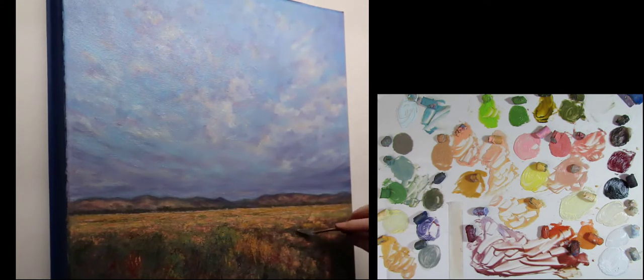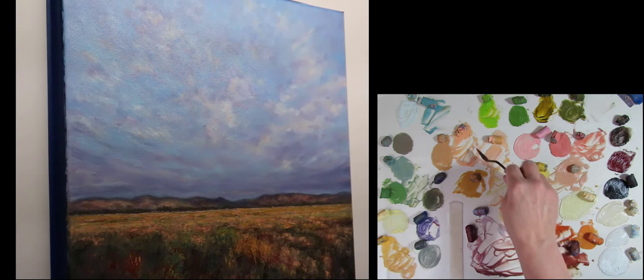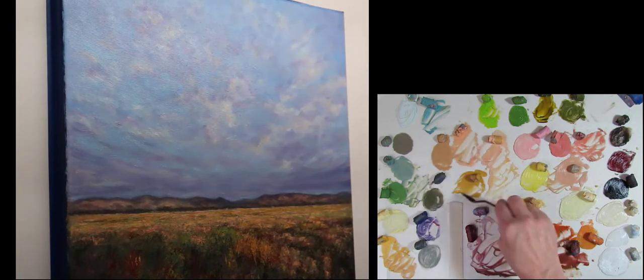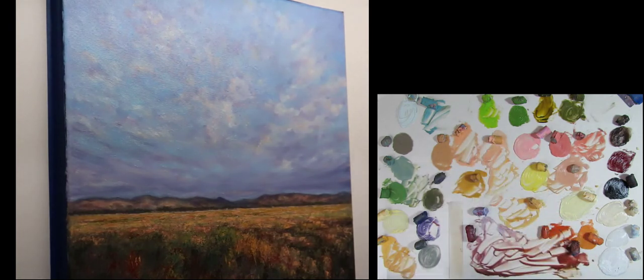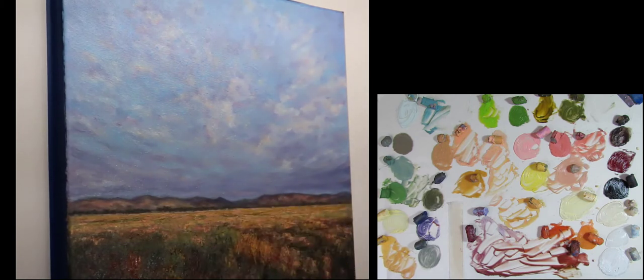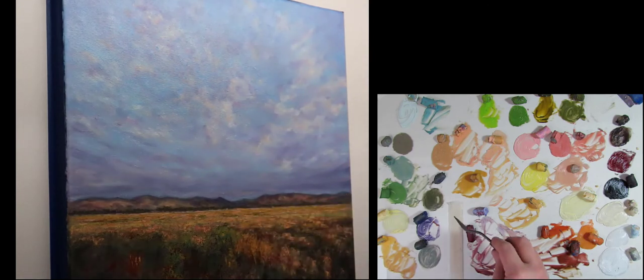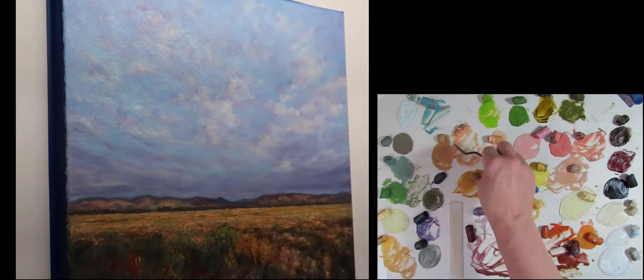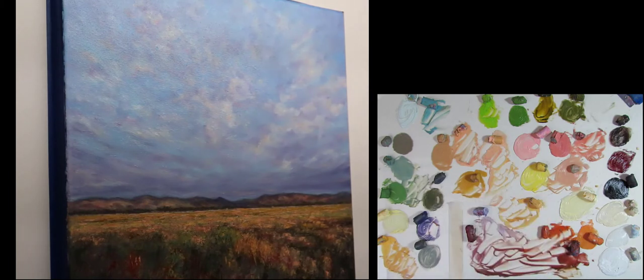Now this orangey part comes forward because it's got a little more yellow in the color, whereas the peach color would go back farther in your optical illusion than the orangey color, because it's actually a little more reddish.